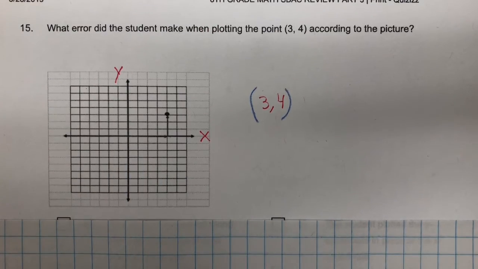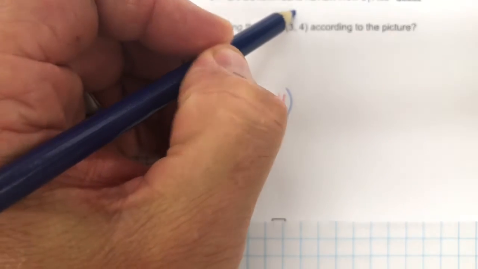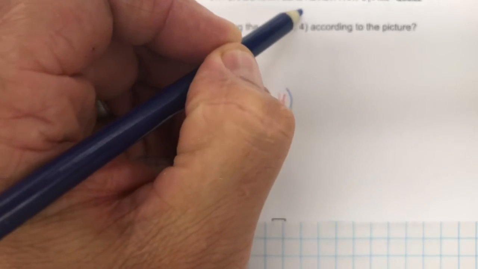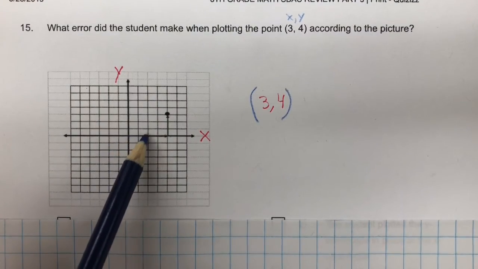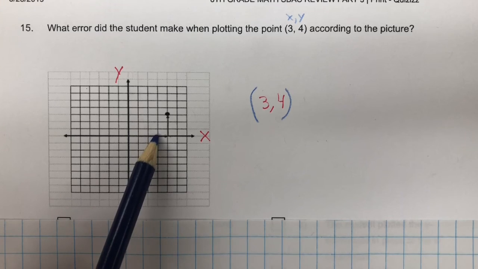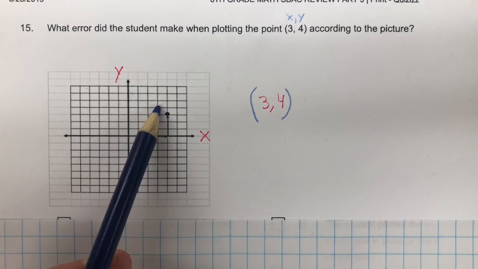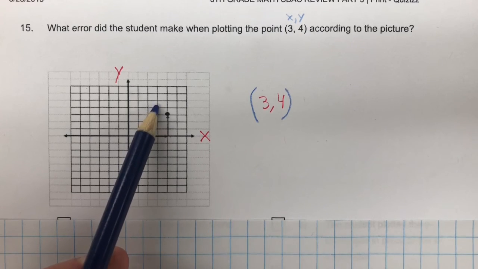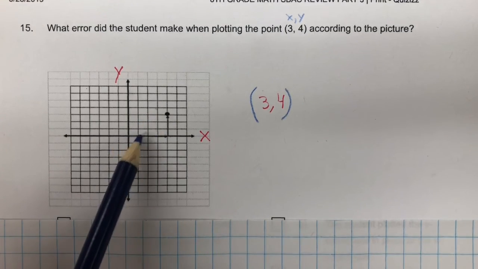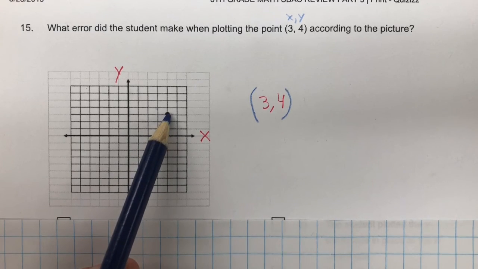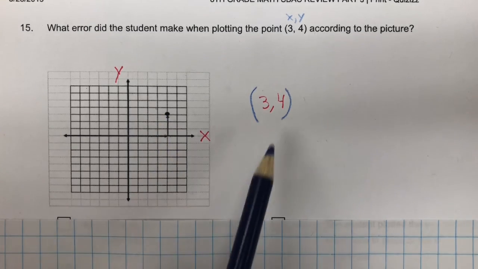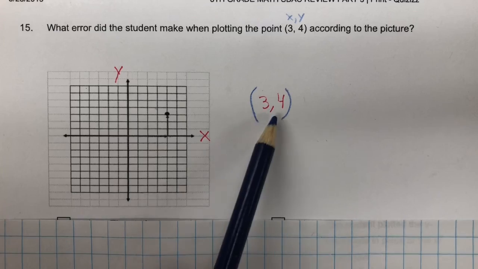For number 15, what error did the student make when plotting the point 3, 4 according to the picture? Well, remember, your ordered pairs are written x, y. So that means 3 on the x, 1, 2, 3, and 4 on the y-axis, 1, 2, 3, 4. That would, 3, 4 would be here. But this point is 4 on the x, 1, 2, 3, 4, and 3 on the y. So this student switched the x and y coordinates.